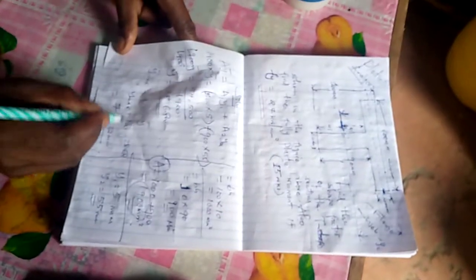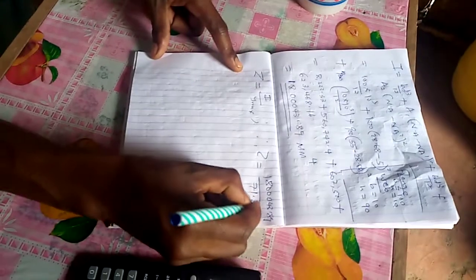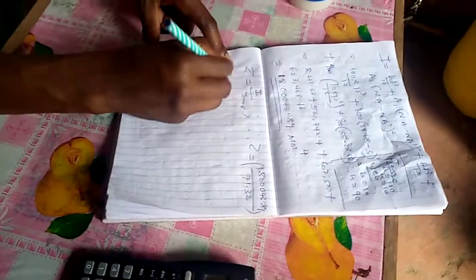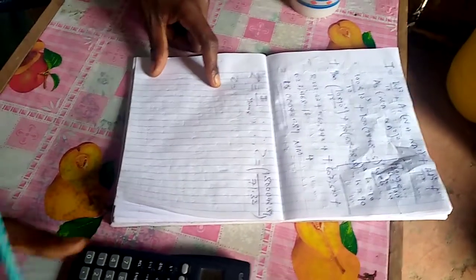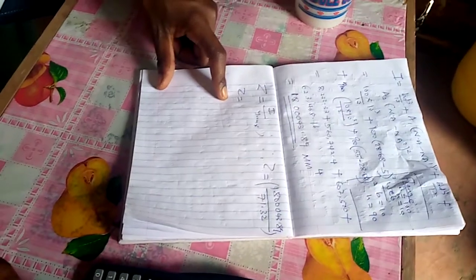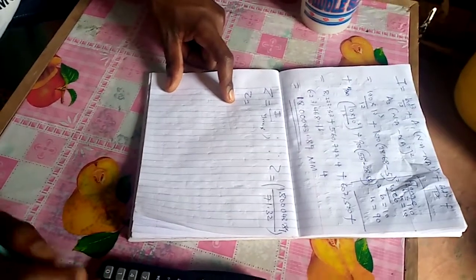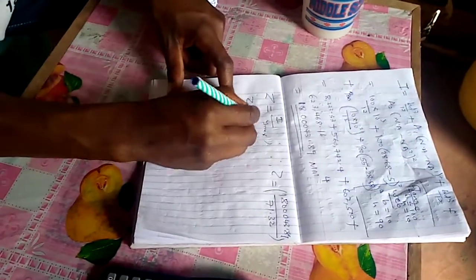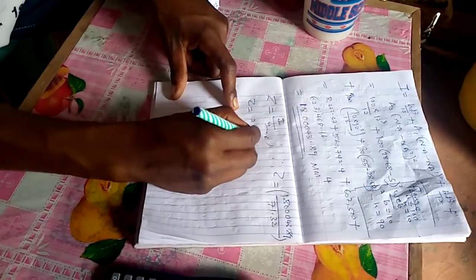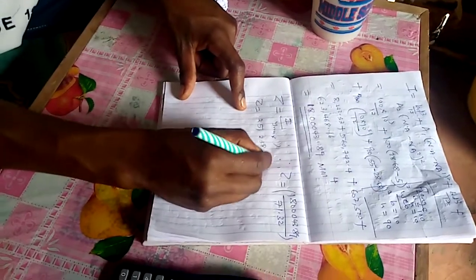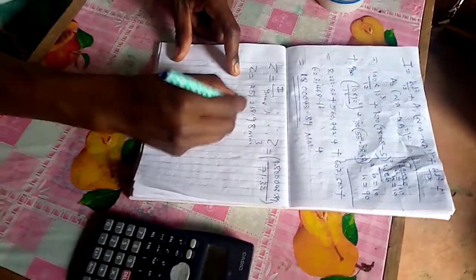Our y max was 71.32. So the section modulus will be 18,043.89 divided by 71.32, so it will be 238.98 millimeters cubed. So this is the section modulus.